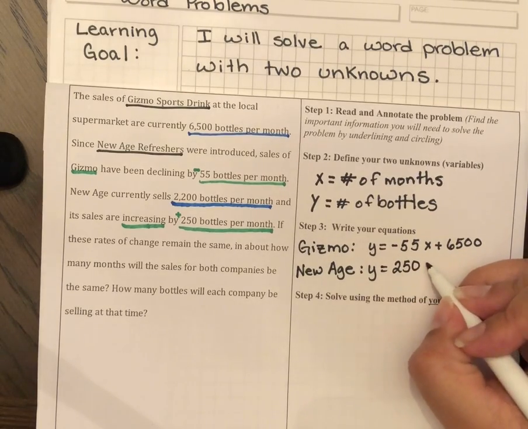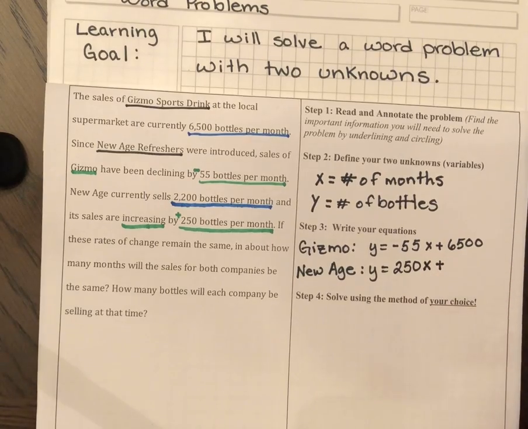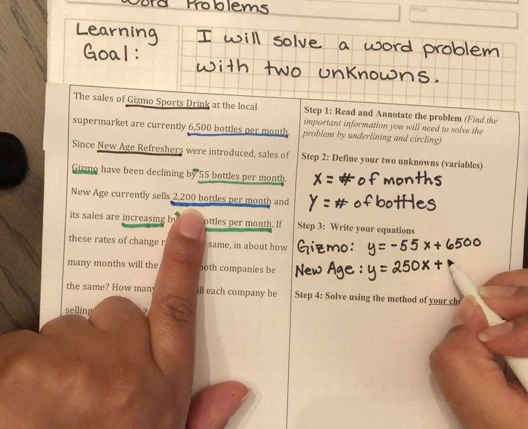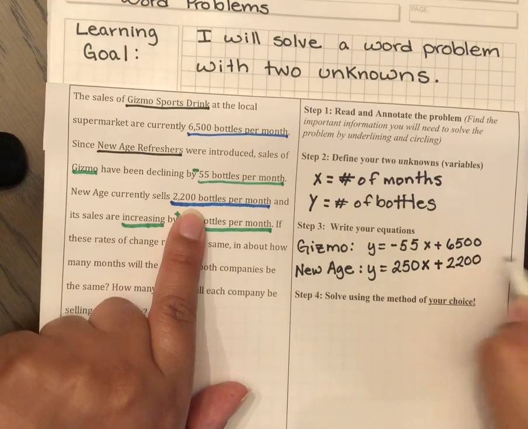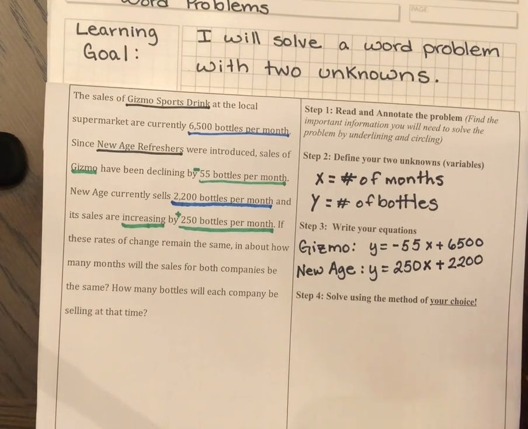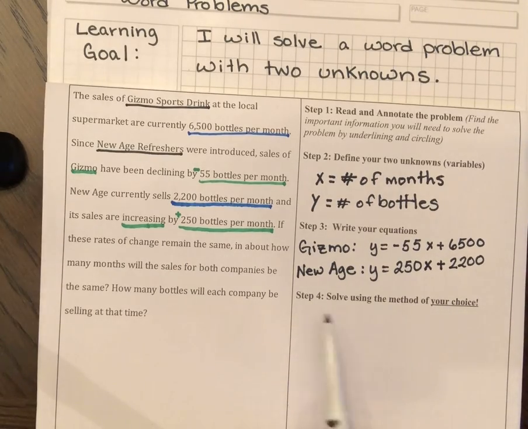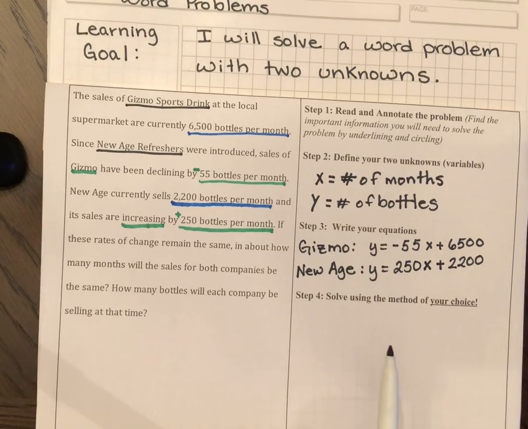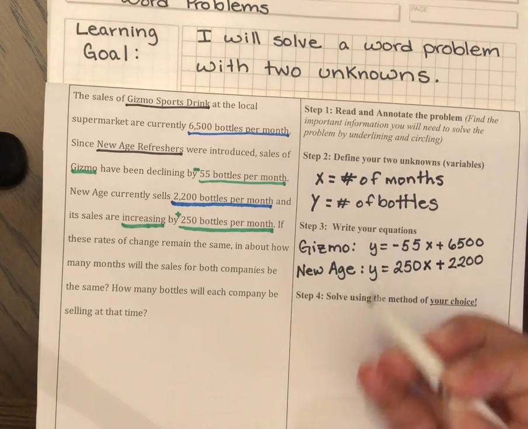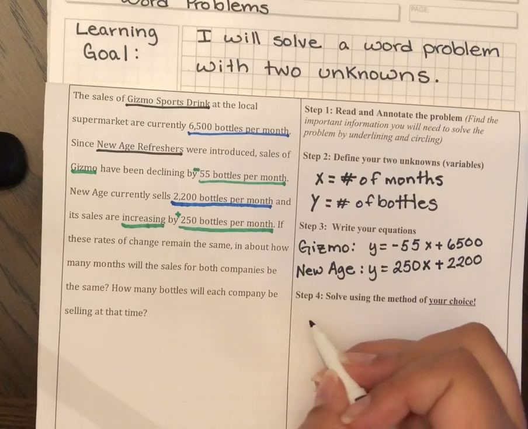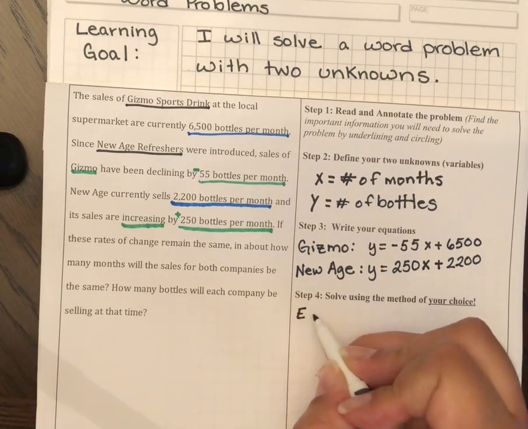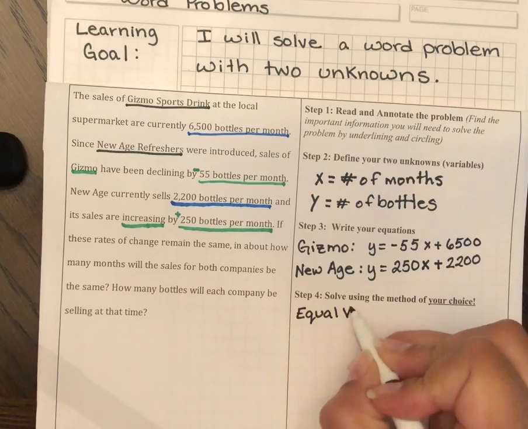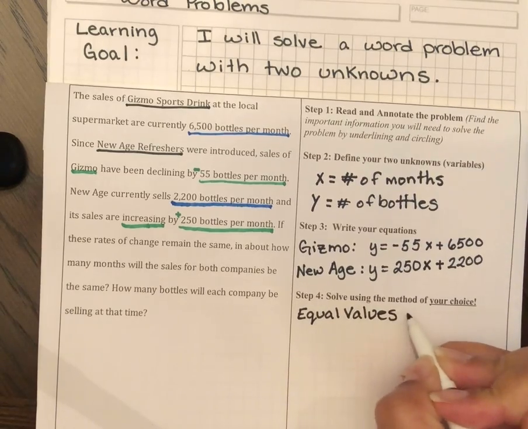It's growing. X plus they are starting with 2,200 bottles. Okay. Now from here I have my two equations. So there's my system, and I need to solve this system and I get to choose. I either do it by graphing, I create some tables, I use substitution, elimination. In this case, since both equations are in y equals mx plus b, I'm gonna choose equal values as my method.